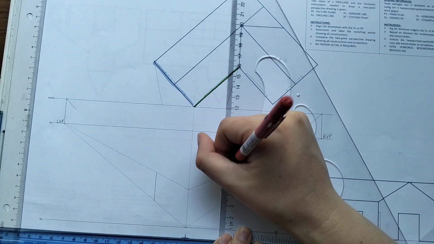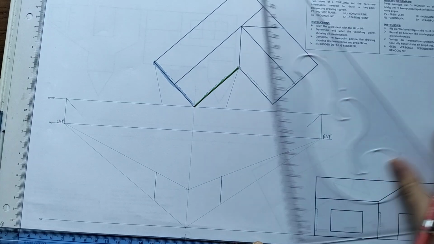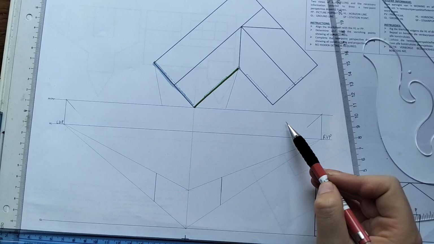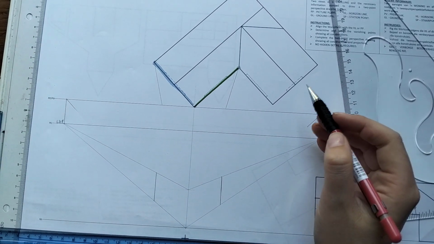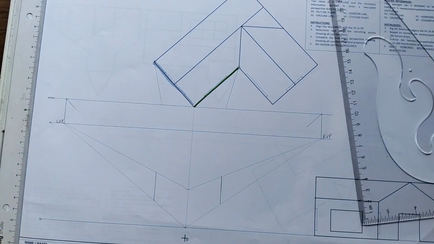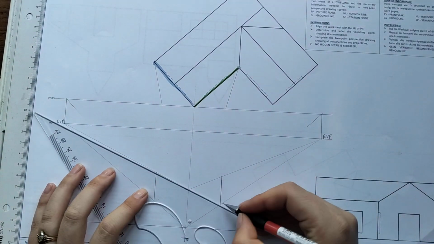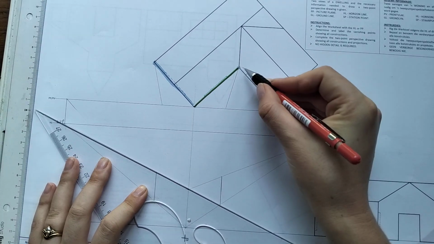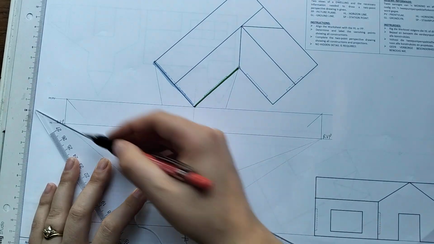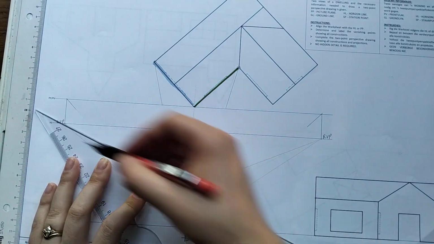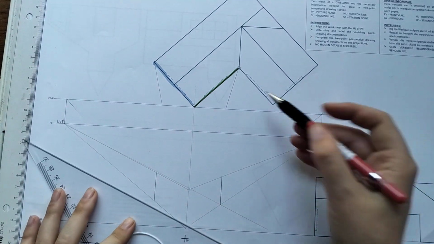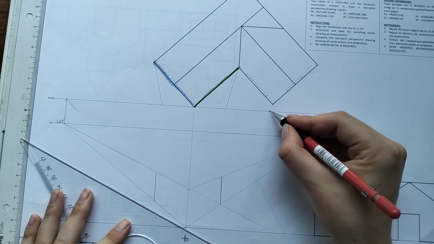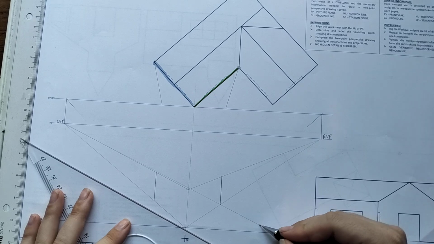So for this line, you can do it in two different ways. What I would have done is to take a shortcut. I would have just put my ruler on that corner and then on the left vanishing point, because this is going to the left vanishing point, and then instead of drawing it that way, just draw it back, because I know the line is going back. Then take this corner to the SP and bring it down on that line, and then you have this corner.